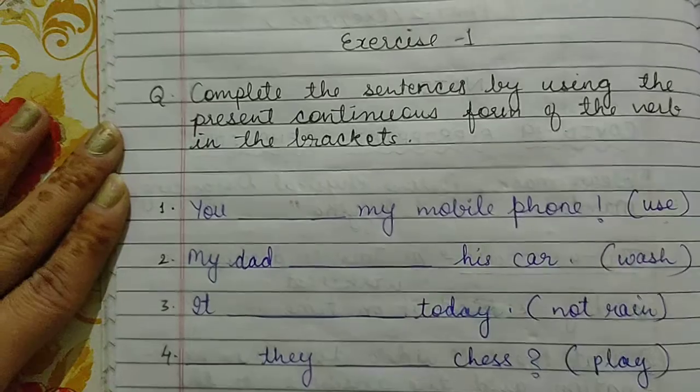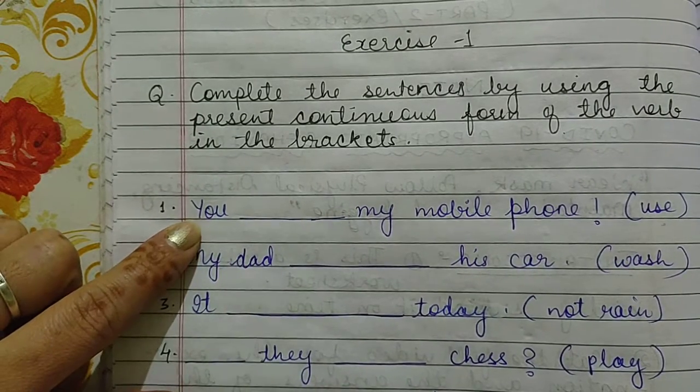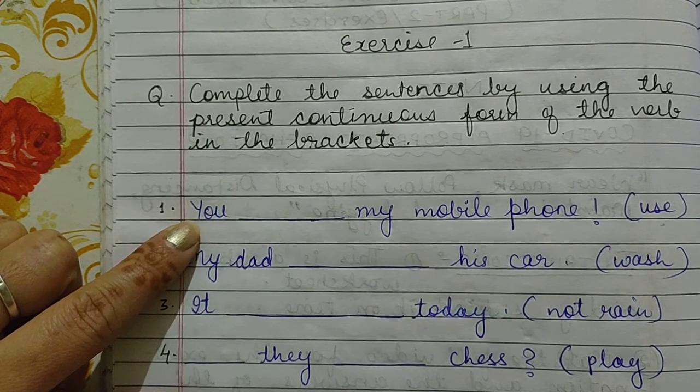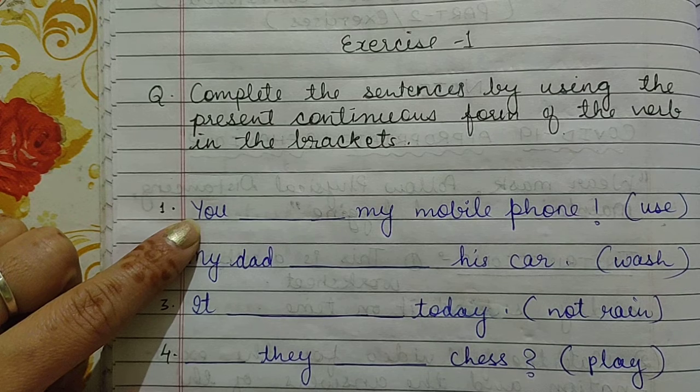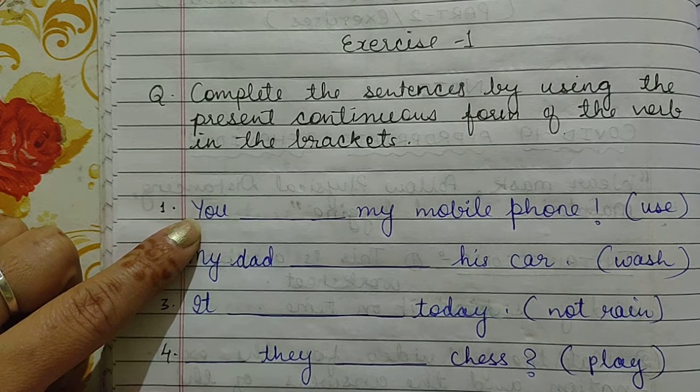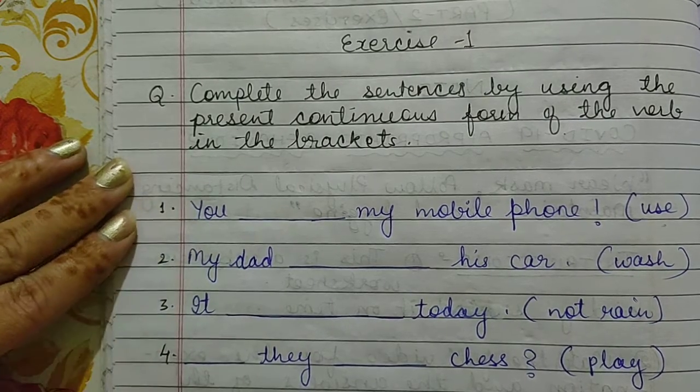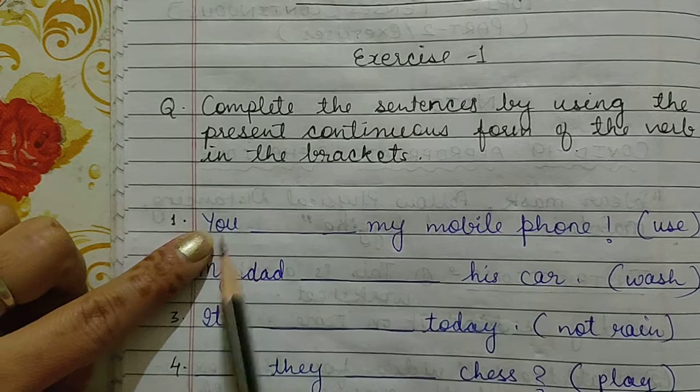Also, if I revise the continuous tenses, the structure follows as be plus ing form of verb. Be means be verbs, or helping verbs: is, am, are, was, were. So is, am, are, or was, were plus the verb with ing form. This is the structure which you will follow.